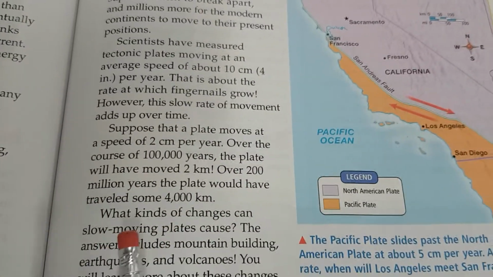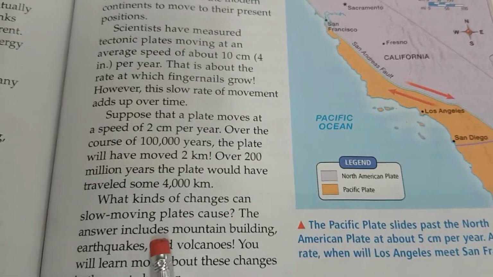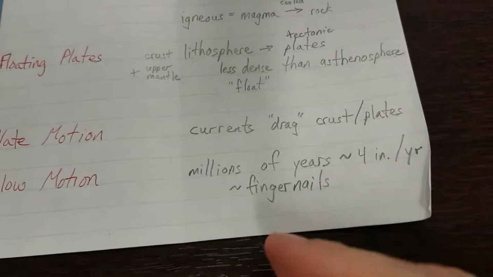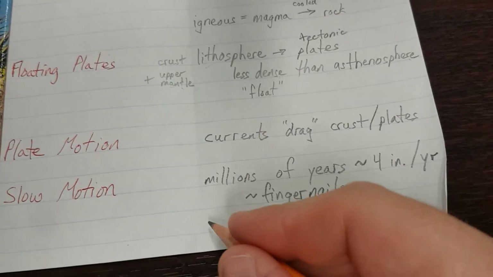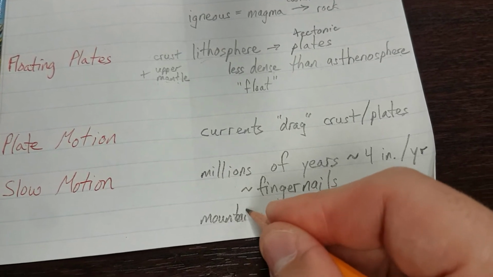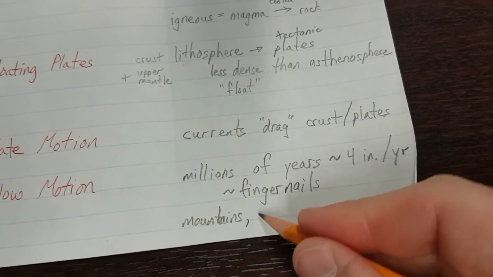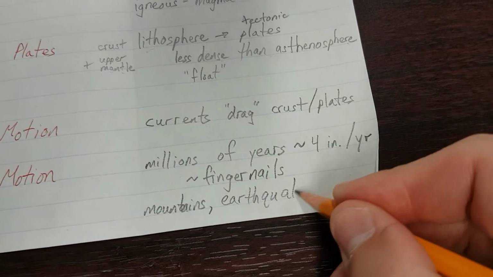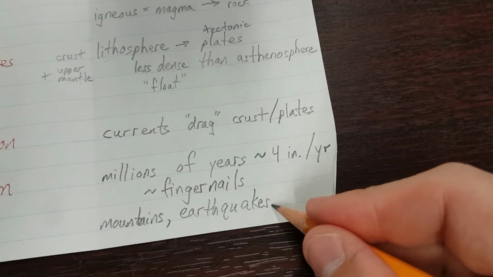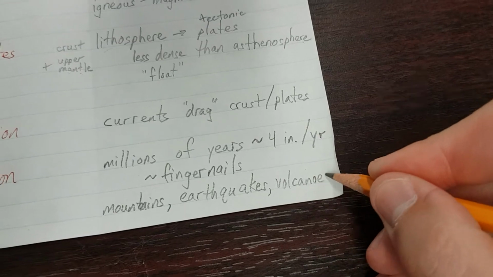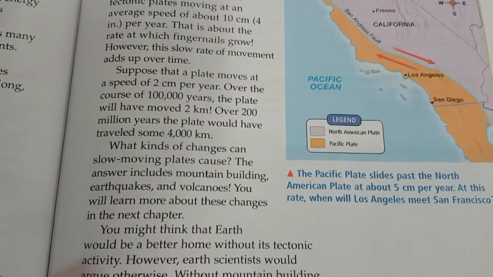What kinds of changes can slow-moving plates cause? The answer includes mountain building, earthquakes, and volcanoes. Okay, so let's see. Mountains. Earthquakes. Volcanoes. You will learn more about these changes in the next chapter.